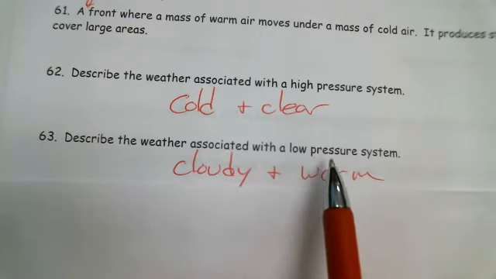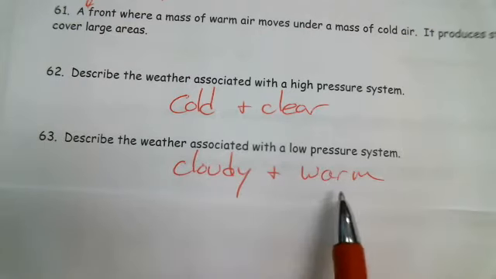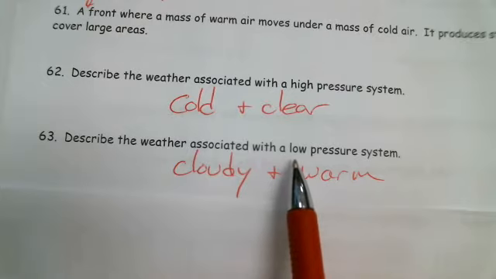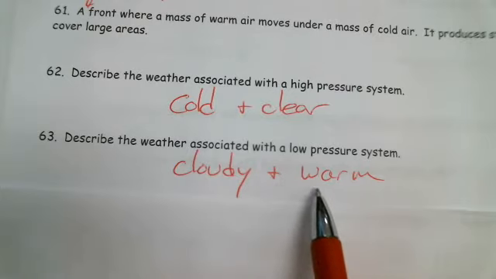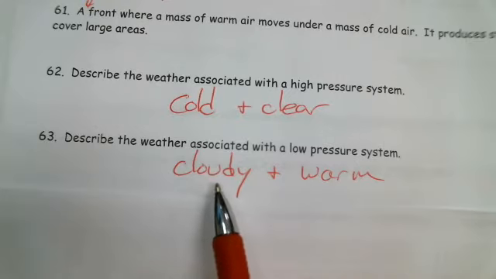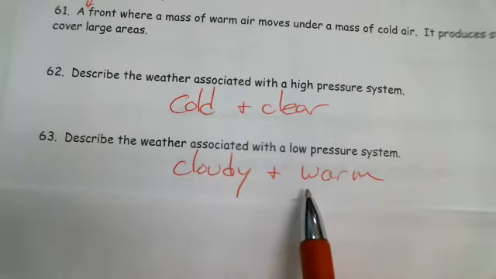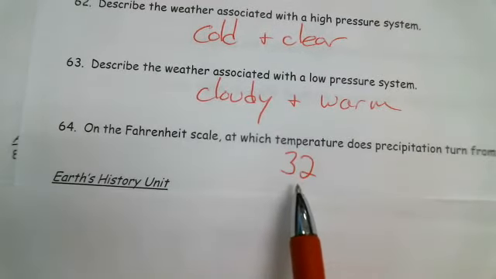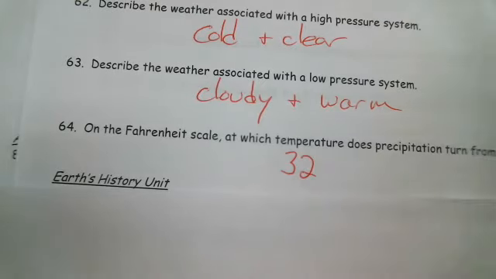When we have a low pressure system, that means that it's going to be cloudy and warm. Warm air rises, and so if it's rising, it's not pushing down on the ground as much, and we have low pressure. When you have air rising, that's when clouds can form. When the warm air rises, it cools off, and things condense into droplets to make clouds. Number 64, the temperature to make snow is 32 degrees.